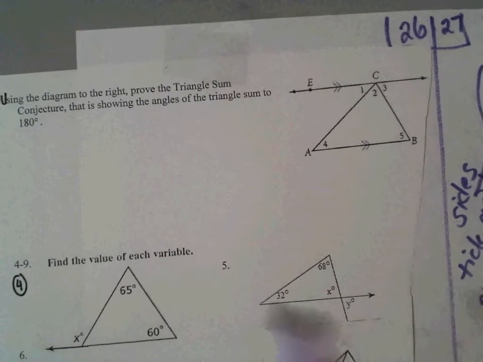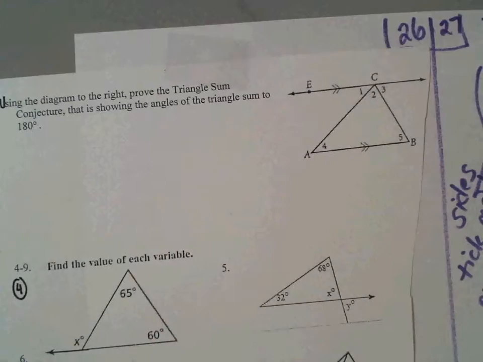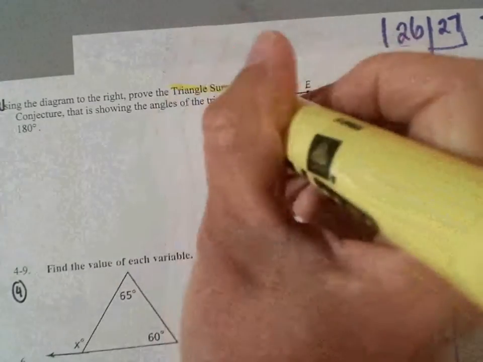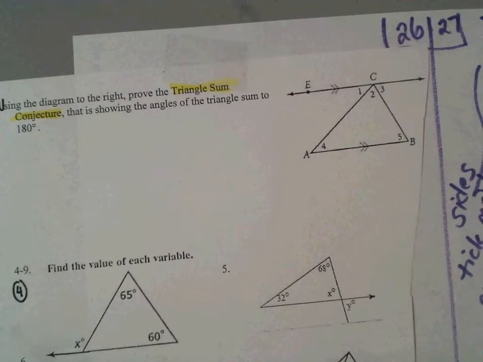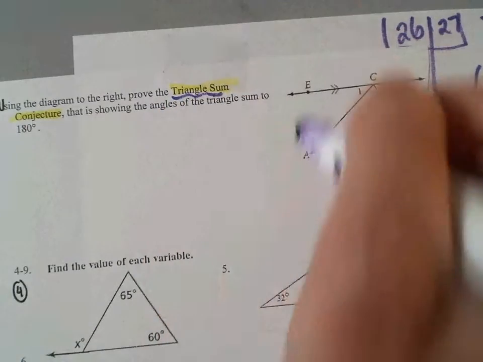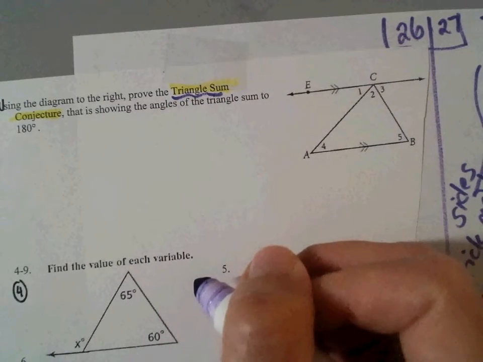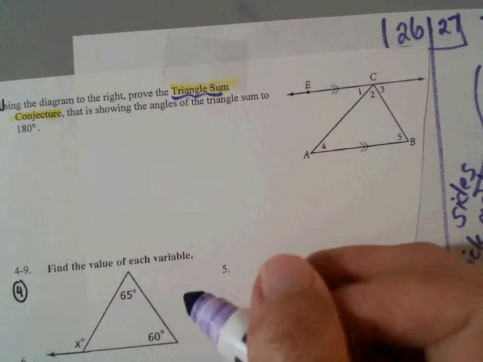Using the diagram to the right, prove the triangle sum conjecture. Okay, so here's something I didn't tell you because you've already heard this before. Triangle sum conjecture tells you what the triangle angles sum up to. So what do the angles of a triangle sum up to? 180, exactly right.